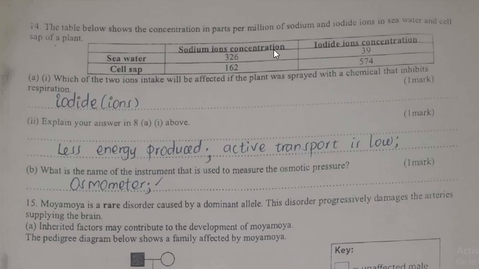Sodium ion concentration in seawater is 326. Moving to the cell sap, which is 162, it means that ions are moving from a highly concentrated region to a lowly concentrated region. That is diffusion. Diffusion will not be affected by a chemical that inhibits respiration because it does not need energy.